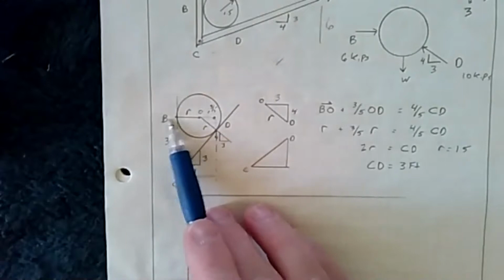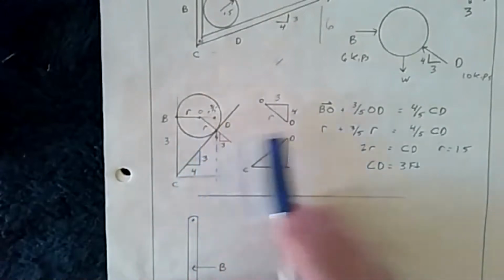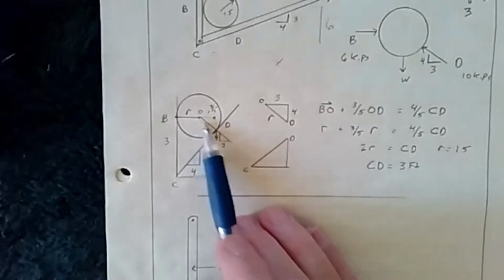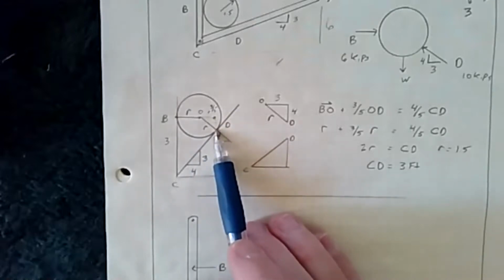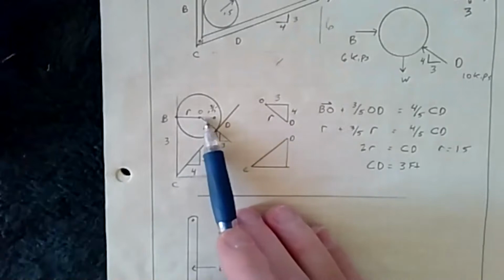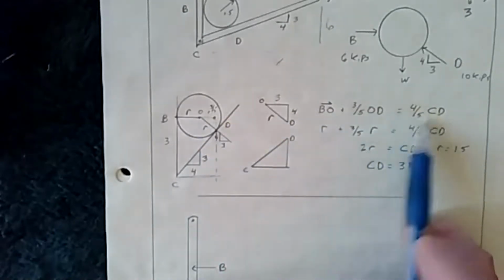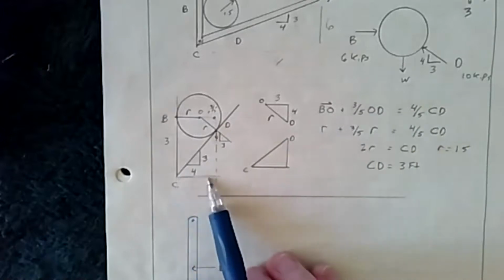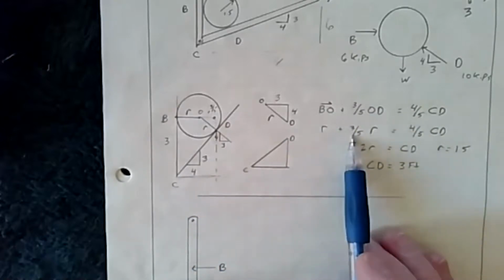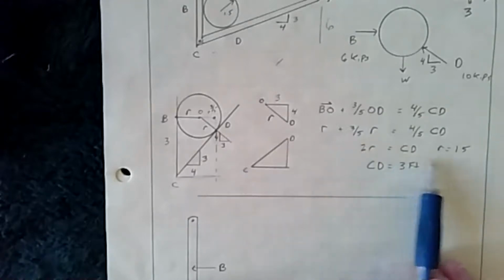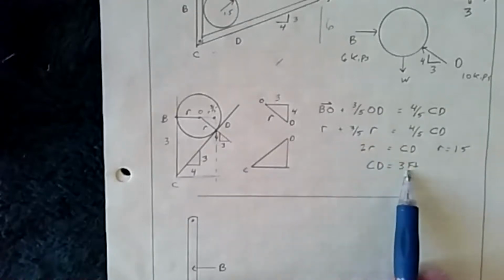I've taken the distance BO, that vector, plus 3/5 of OD, because if I were to go from here to here, that would be the radius, but that distance from there to there is only 3/5 of it, and that equals 4/5 of CD, which is this. So if I solve, plugging in the radius, I end up with 2r equals CD, CD equals 3 feet.